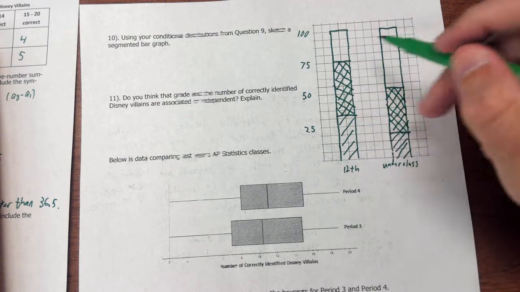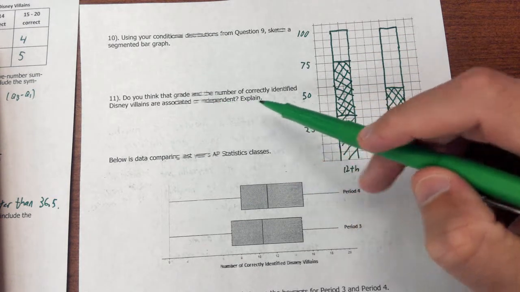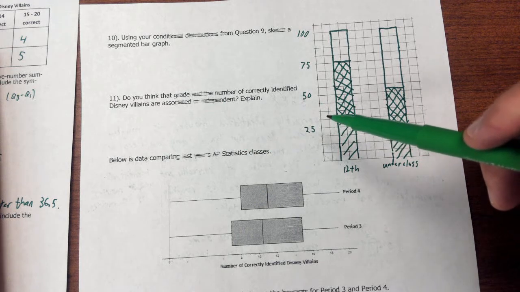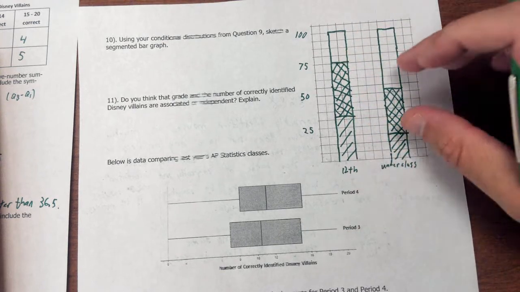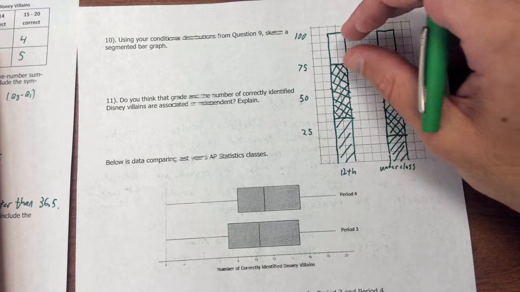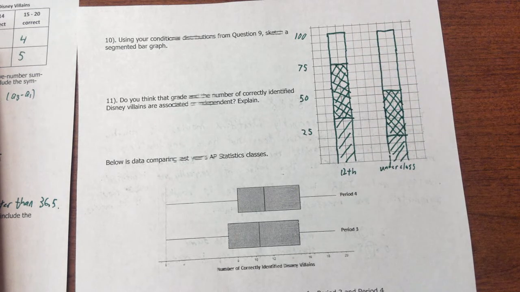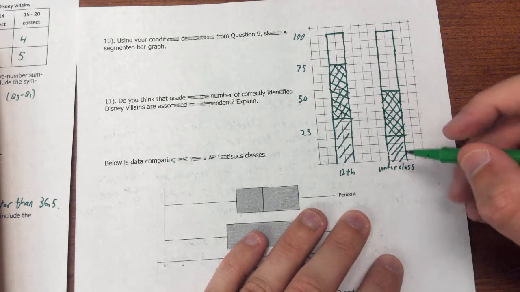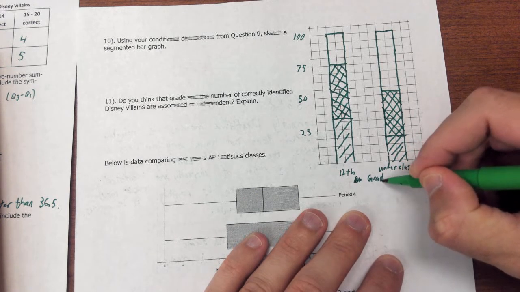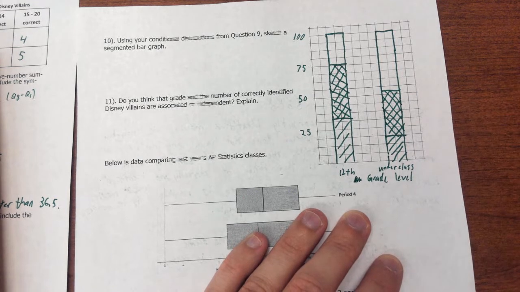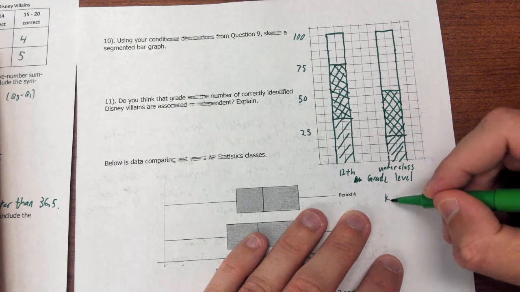But based on this, we want to know, do we think grade and the number of correctly identified Disney villains is associated or independent? Well, again, what we're looking for here is more or less similar bars or similar segments of this graph. Now, the one thing that I didn't include here is my key. So I am going to do that, and we'll say that I did that on purpose just to make sure that you all were paying attention. And I also didn't label here, just to make sure that I highlighted it in this video for sure, not because I was rushing.